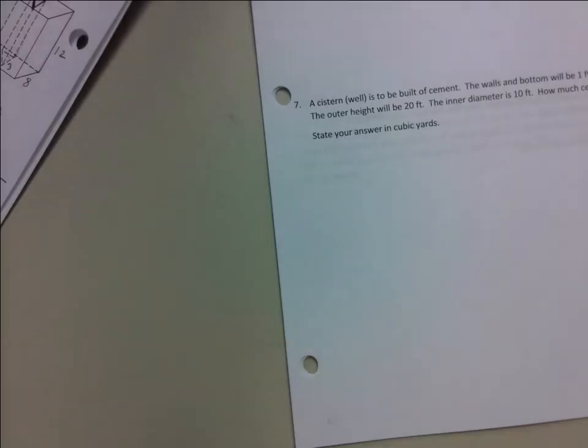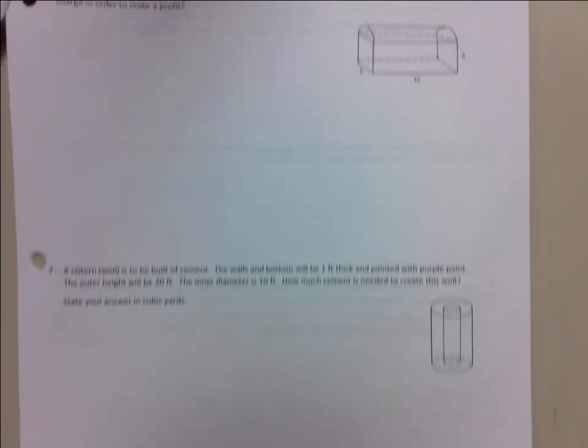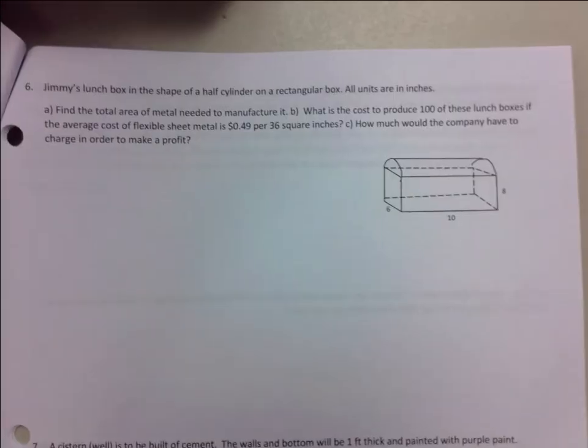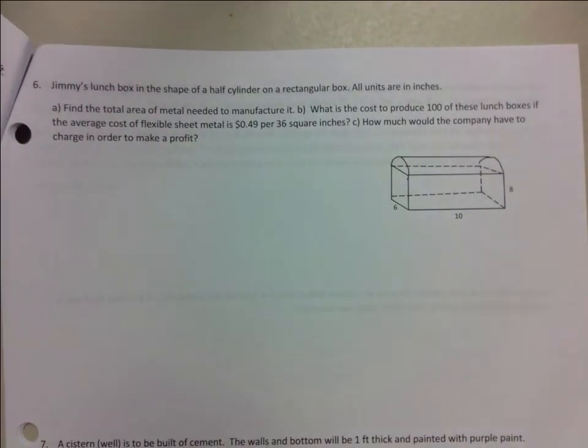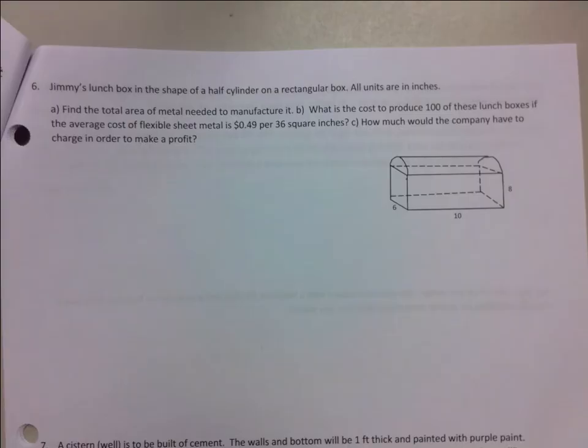Did I assign the lunchbox one? How many of you did question 6 and you think you aced it? Not a whole lot of you. Okay. I can count with one hand.